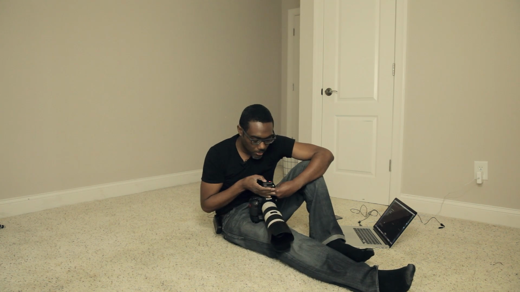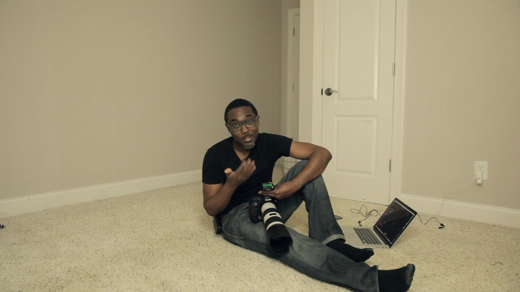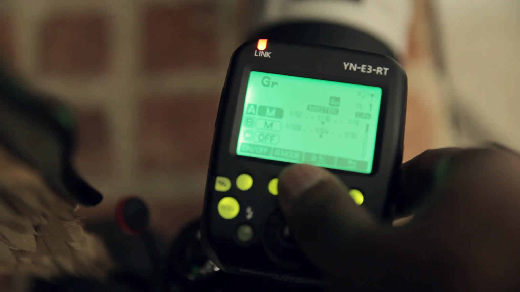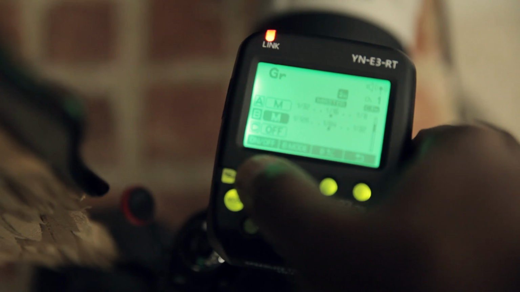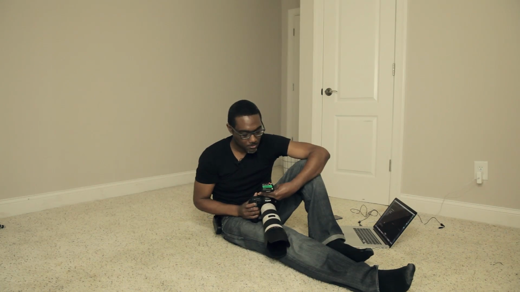So I'm going to turn off the backlight, right? Because this is how I work. I'm going to turn that off. I'm going to turn on group A, which is our main light, and I'm going to test the main light to see how that looks.